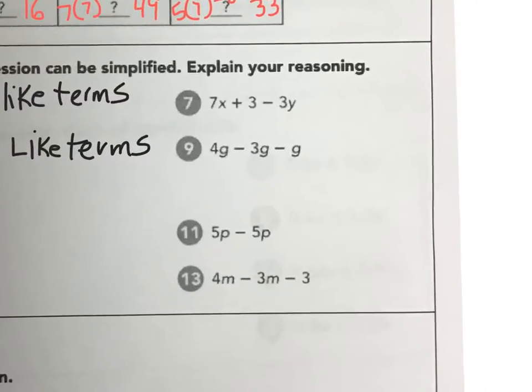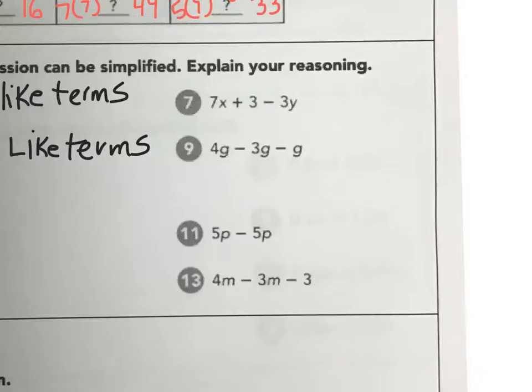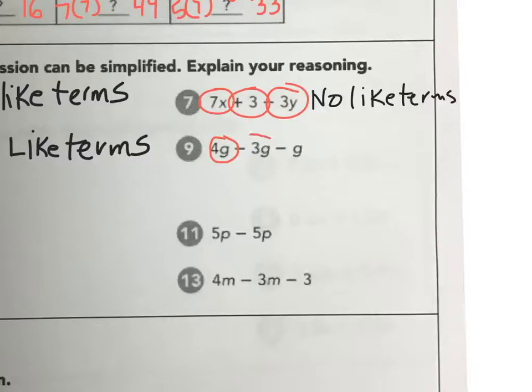How about this one? 7x can't go with a 3 and it can't combine with a y. So nothing can combine, so this is no like terms. 4g can combine with a negative 3g, which can combine with a negative g. So now you just look at this. What's 4 minus 3, which is 1, minus 1 is 0. Can it be combined? Yes, because they have like terms.